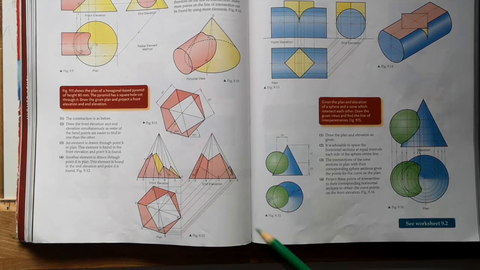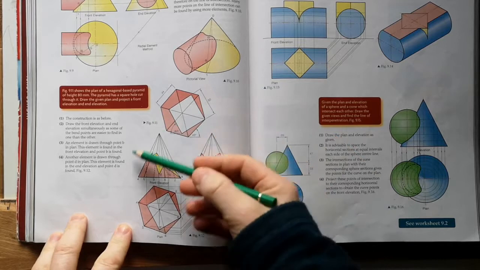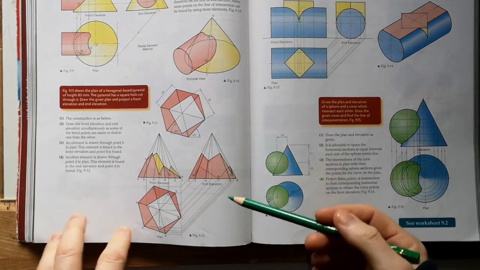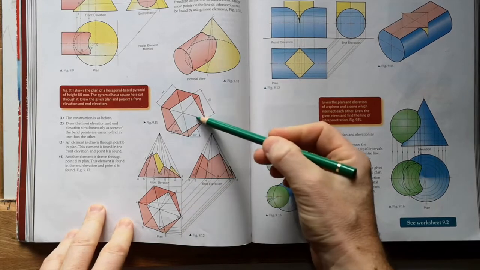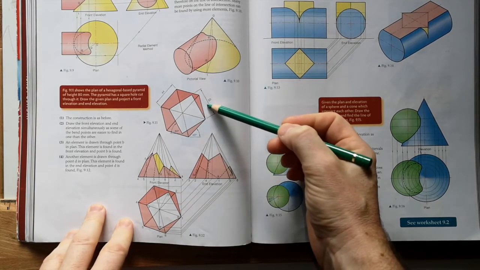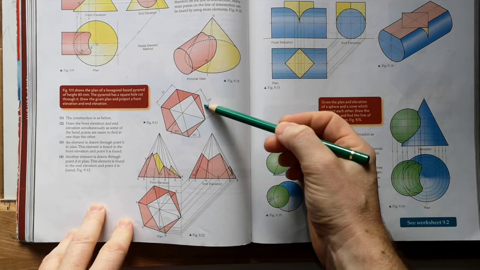Today we're going to look at the radial elements method for intersection of solids. Now this is a really important method that comes up all over the place. All right, we're given this part of the drawing here, a little bit of a hexagonal thing, that's a pyramid that's cut, small bit of thinking on how to do it.